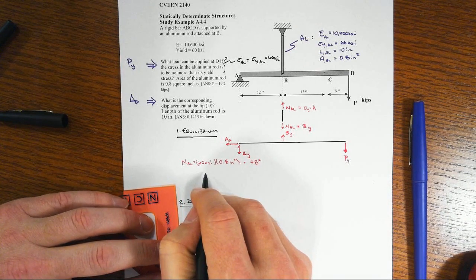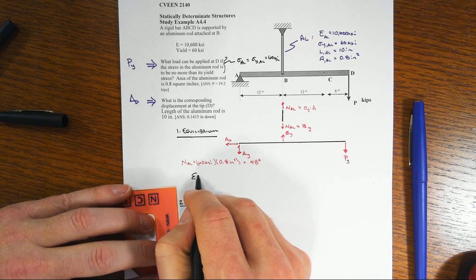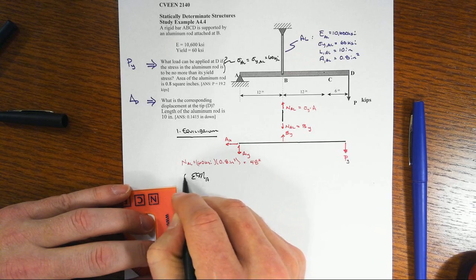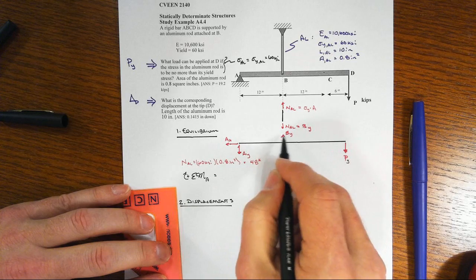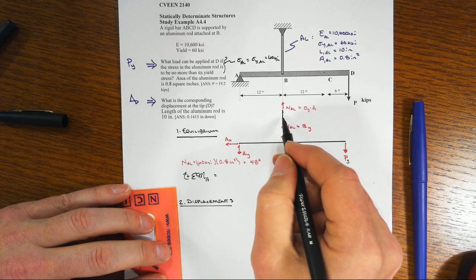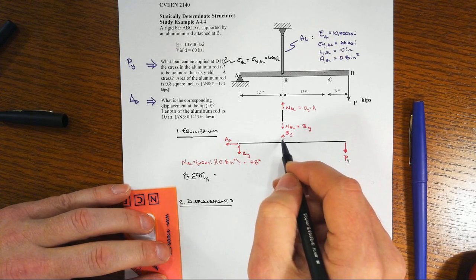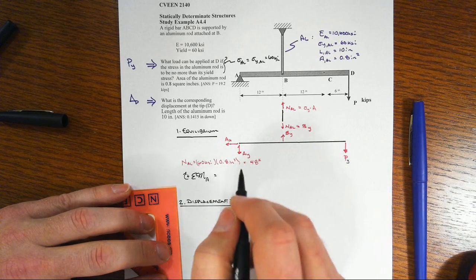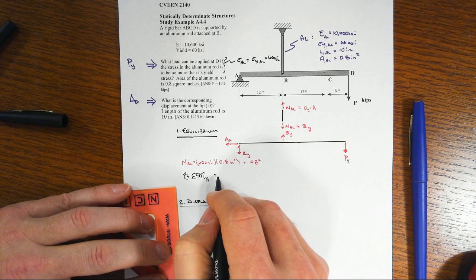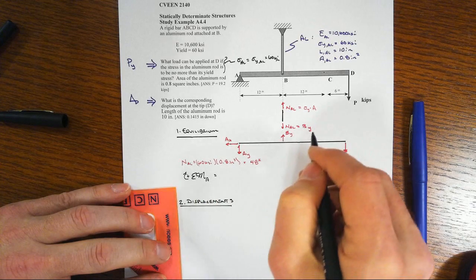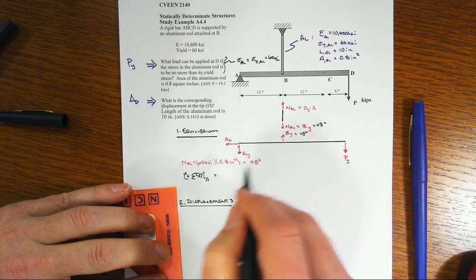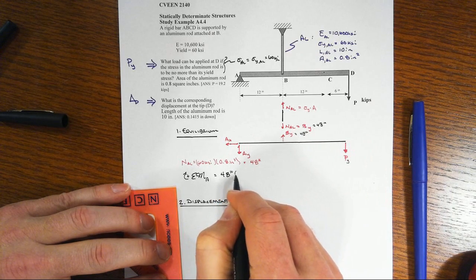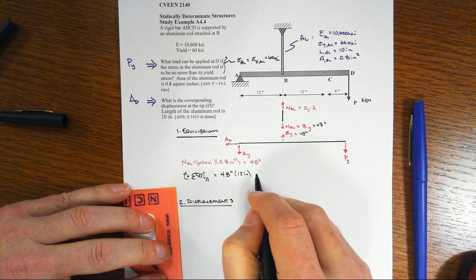And now we have, by taking sum of moments about A, let's go clockwise positive, that we've got 12 inches times this upward force on the bar. Not the downwards force on the member, but the upwards force on the bar. That's the equilibrium that we're associated with here, is the bar itself. And that value is 48 kips. We found, so 48 kips times our 12 inches for the moment arm.